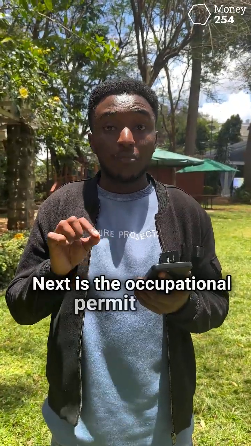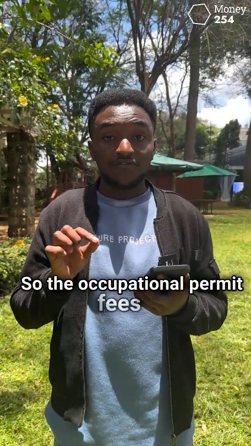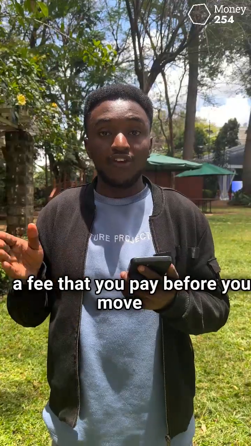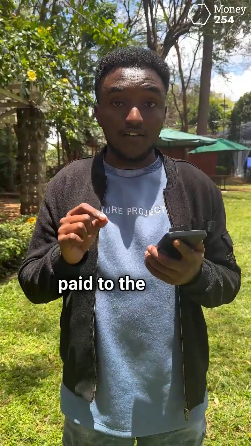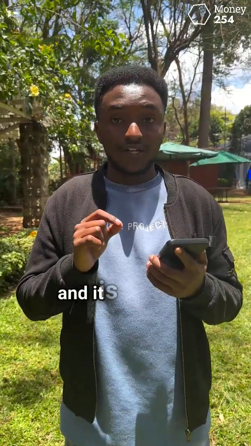Next is the occupational permit fees. So the occupational permit fees is a fee that you pay before you move into the house. It is paid to the county government, and it is 2,500 Kenya shillings.